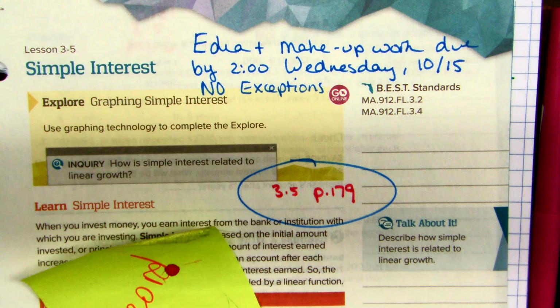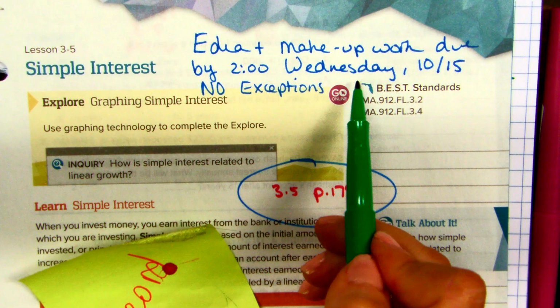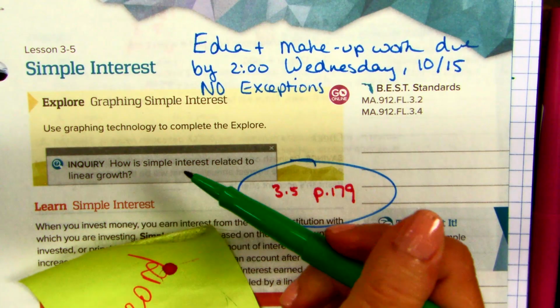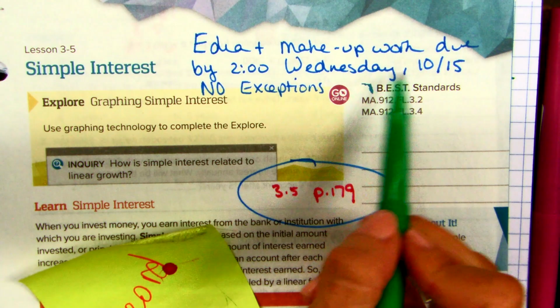There's been 2 EDA assignments, okay? I did not assign a new one this week. So 2 total. They are due by Wednesday at 2 o'clock, no exceptions, okay? If you're absent on Wednesday, that's not a reason to not have it done because it's been open for weeks. And any makeup work, same thing.